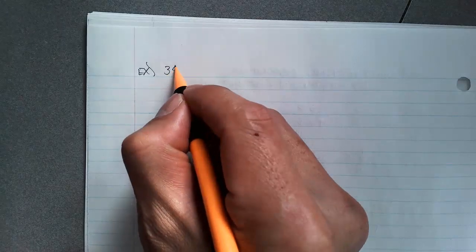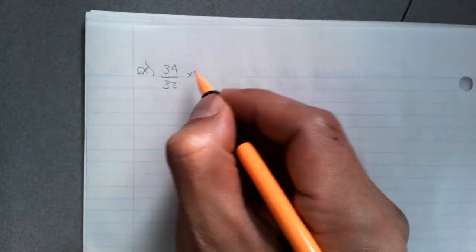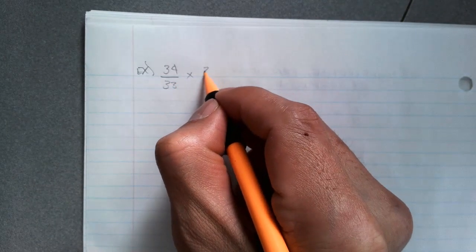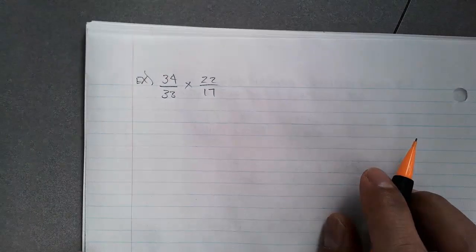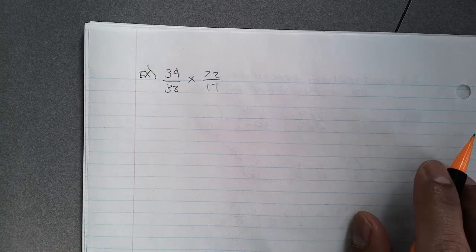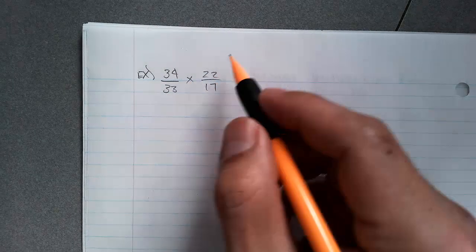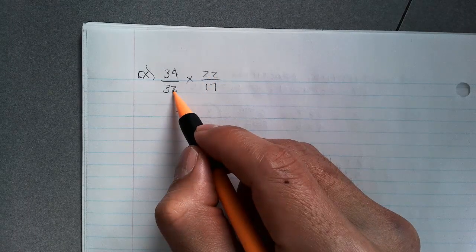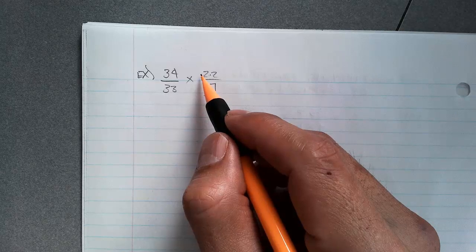Let's try a difficult one here. Let's try 34 over 33 multiplied by 22 over 17. Yes, a little more challenging. But you geniuses can see this. Let's try the 22 and 33 first. Can you see that 11 is a common factor in both of these? I hope so.